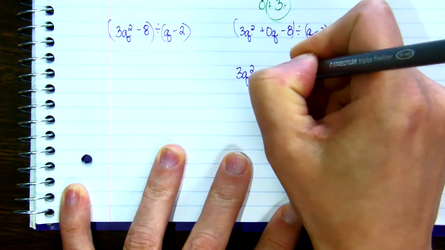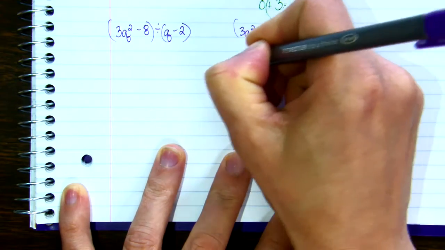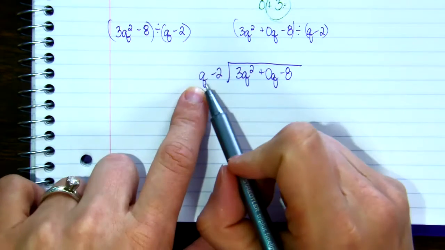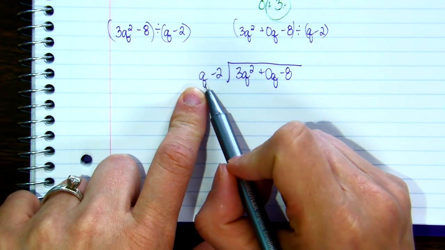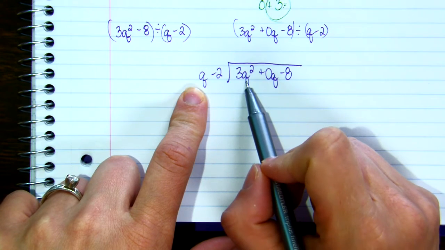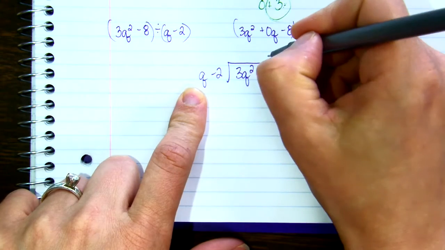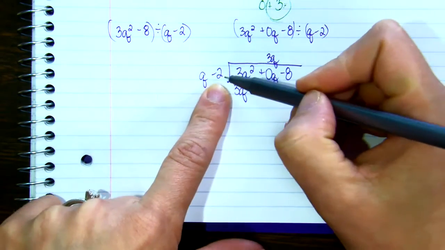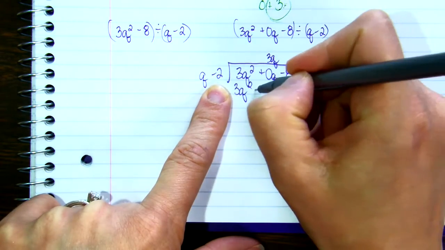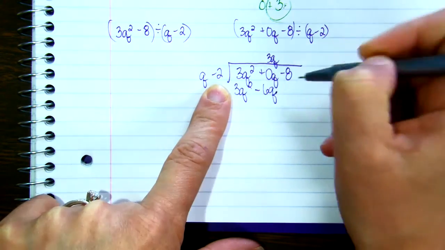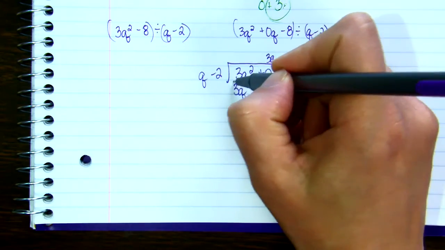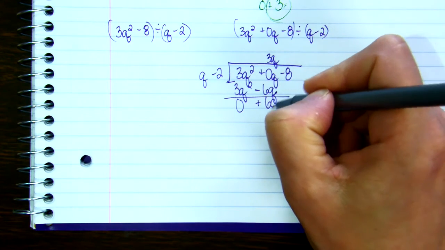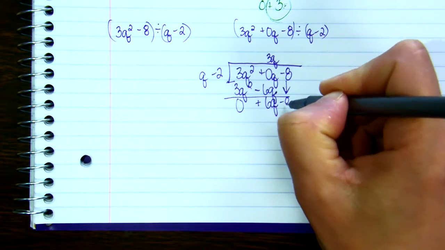3q squared plus 0q minus 8, all of that divided by q minus 2. So I look at my leading term, q. I need to multiply it by something to get 3q squared. If I multiply q by 3q, I get 3q squared. And then I need to multiply negative 2 by 3q, which is negative 6q. When I do my subtraction, I get 0. 0 minus a negative 6q is a positive 6q. And I bring down that subtracting 8.